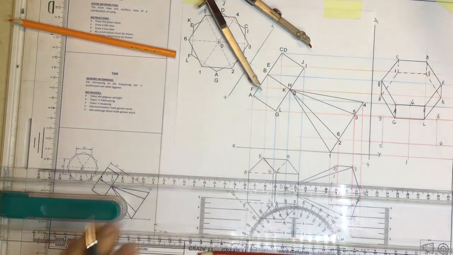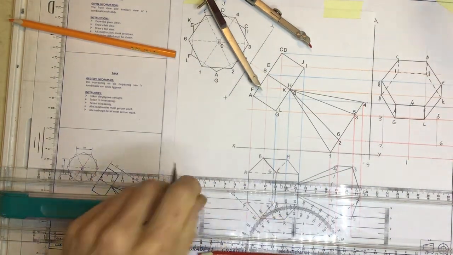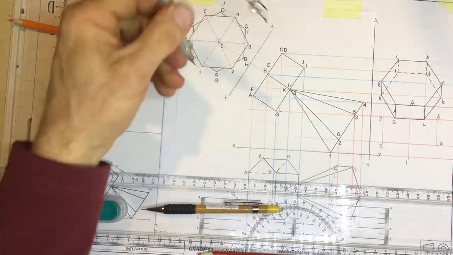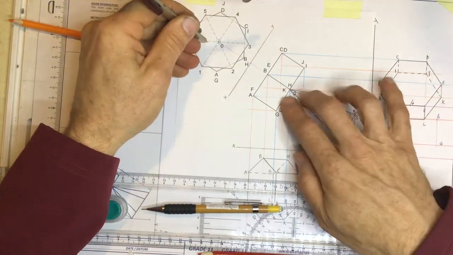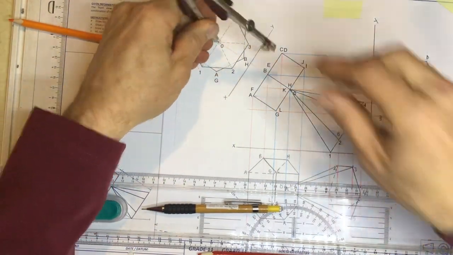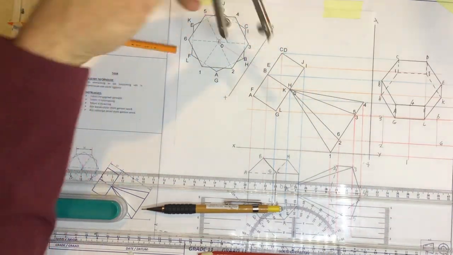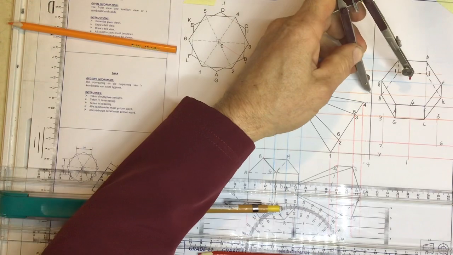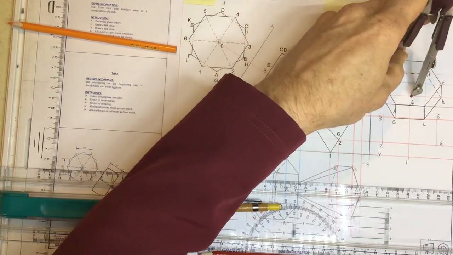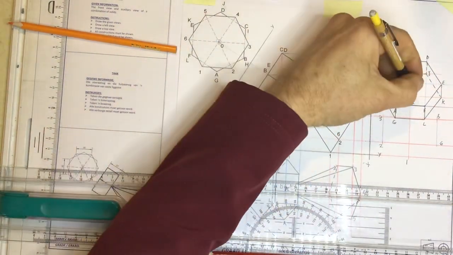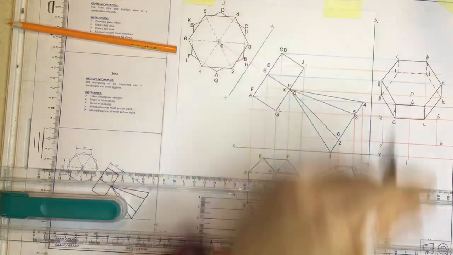Right, once I've got those points, the very most important part of this pyramid is the apex. Find the distance from the XY axis to the apex, there it is, and take that across to the XY axis and mark that off as point 0. Okay.